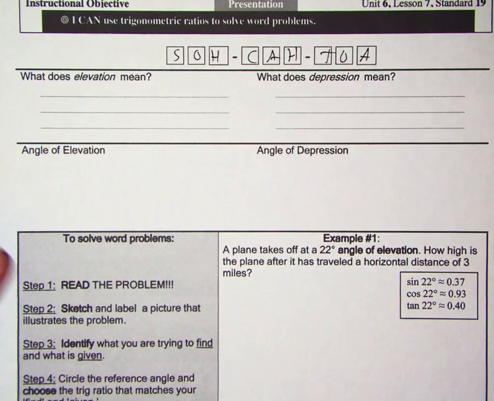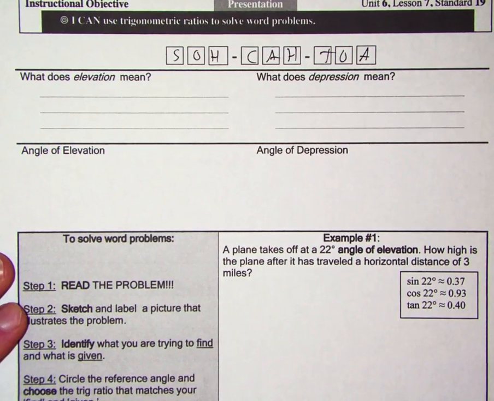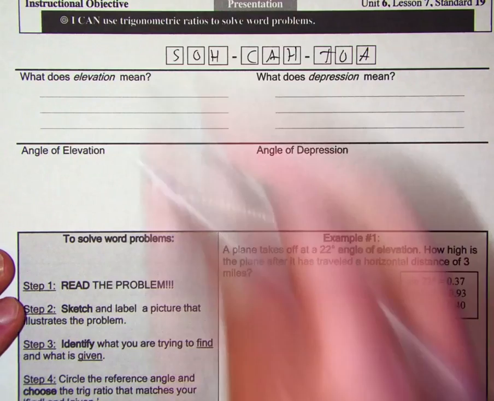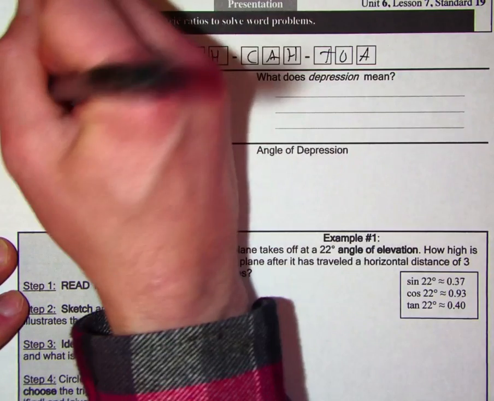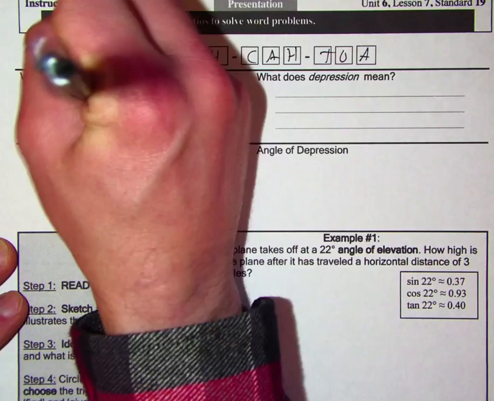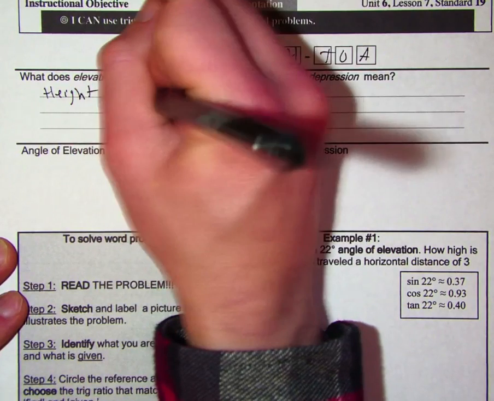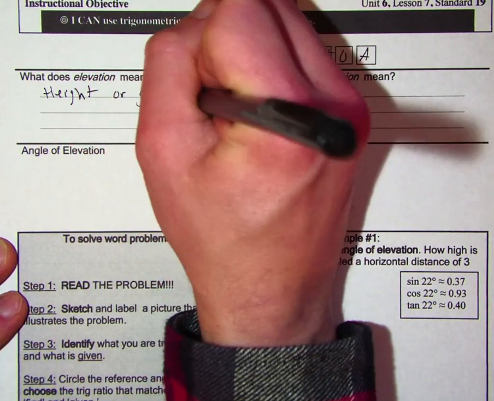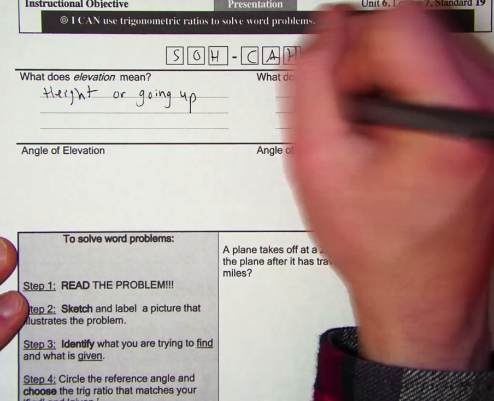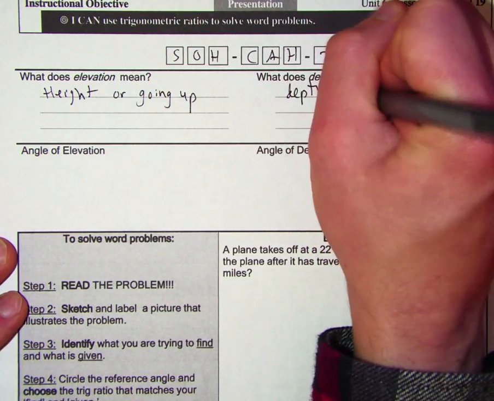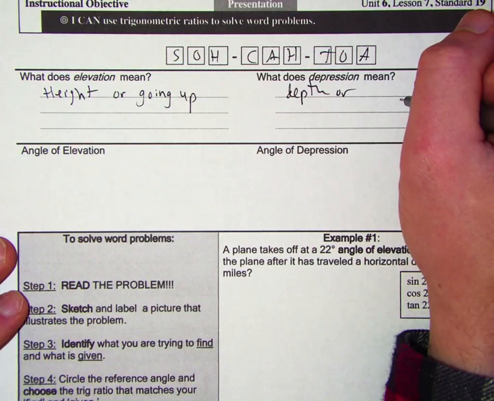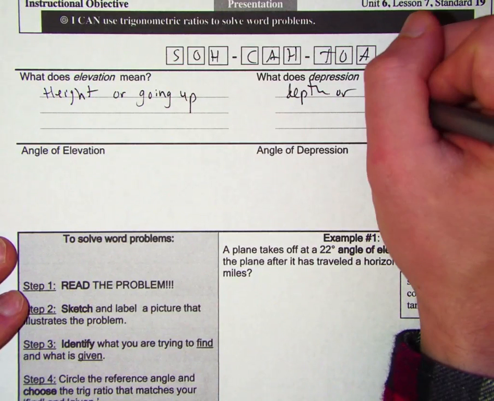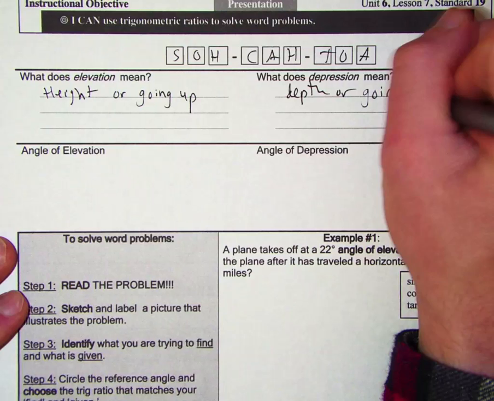Let's talk about two words, elevation and depression. So what might elevation mean? Maybe take a guess. Same thing with depression. So elevation, you can think of as the height, like how high something is. Or sometimes you can think of it as going up, like an elevator. Whereas depression is like a depth. If you depress something, like a key on your keyboard, you're pushing it down. So it could be going down.